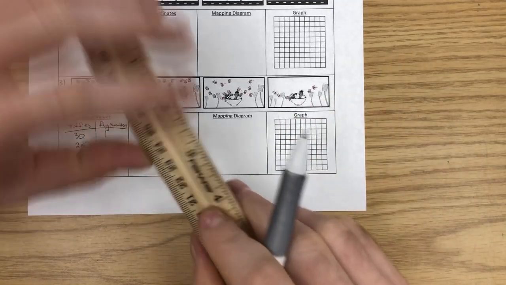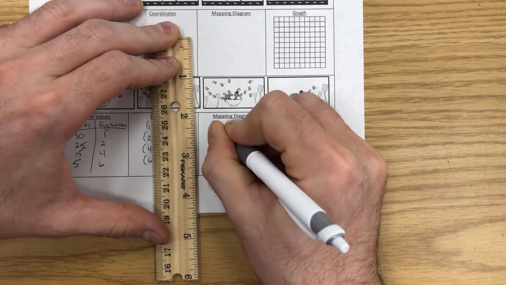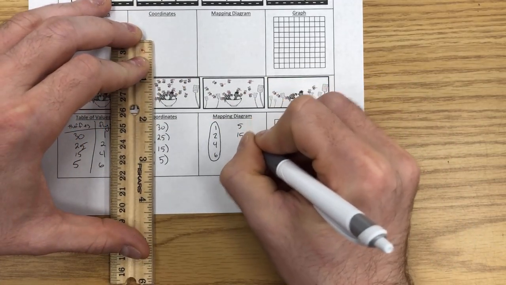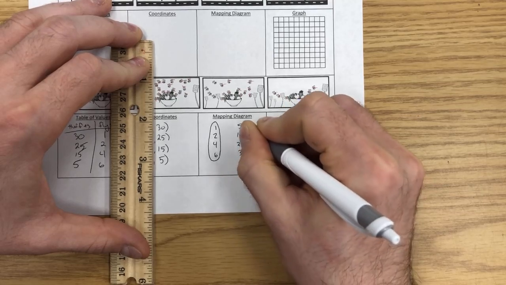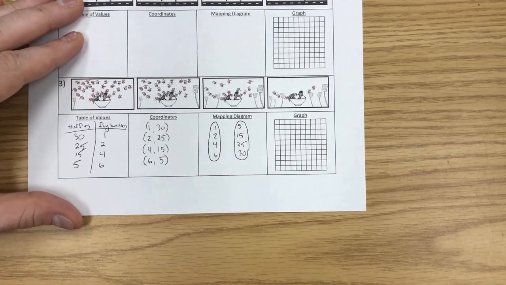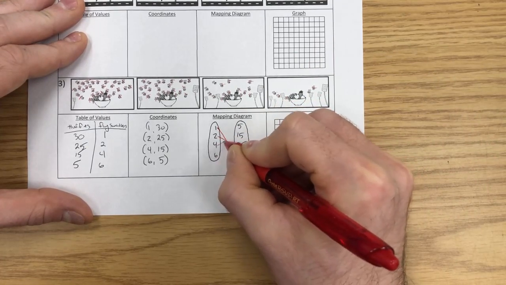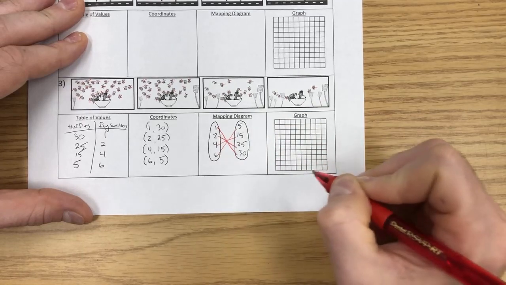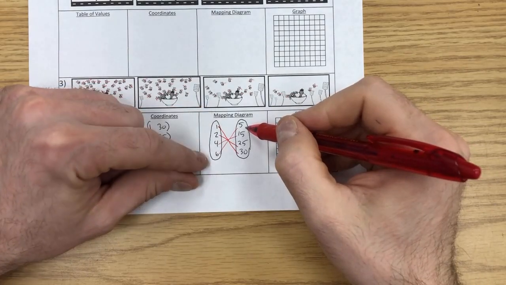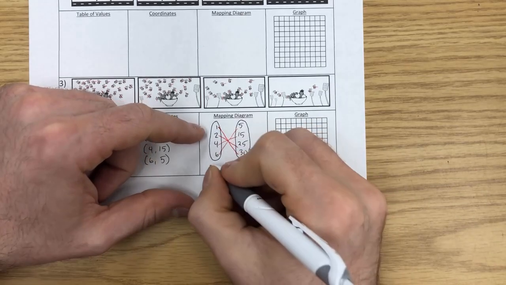Mapping diagram, we're going to list our x values on the left from least to greatest. And our y values on the right from least to greatest. And we're going to go ahead and map them. And just like before, we notice that as we map these, we create a starburst pattern, like a little spider web in the middle. And we notice that that means that as one is going up, the other must be going down. So that's going to help us with our graph.